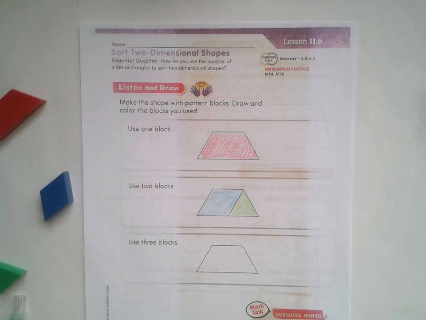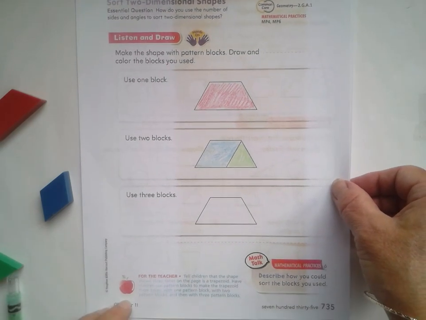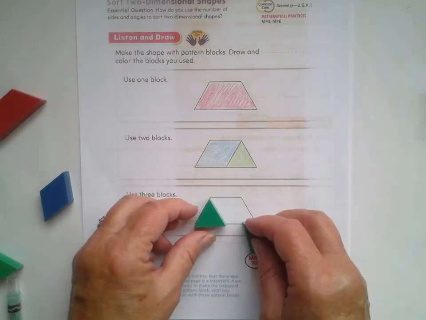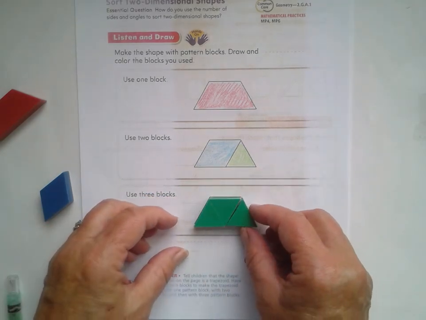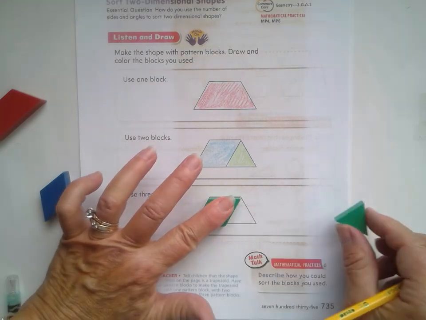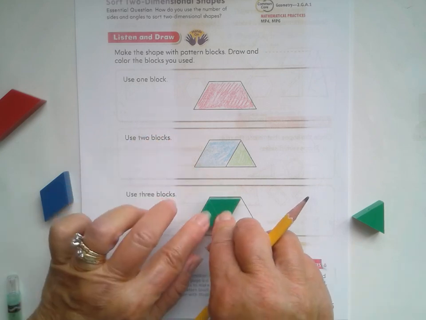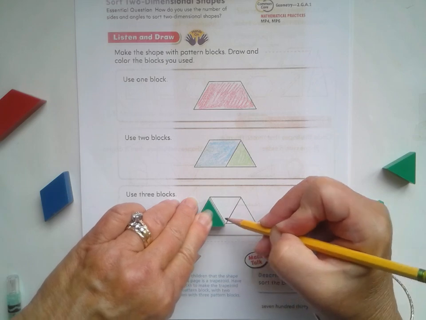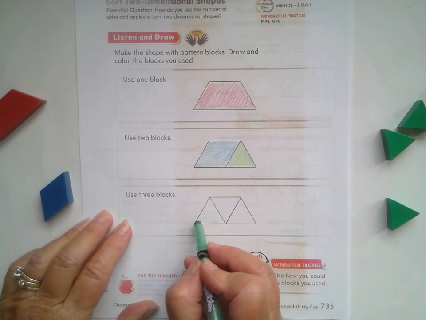And then in the last box it says use three blocks. So to use three blocks, I will need to use green. So I'll take one off so I can draw that first line, and I'm going to take the next one off. But because there were three green ones, I'm going to color that whole thing green.